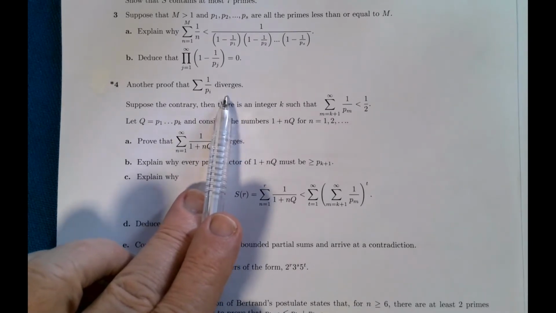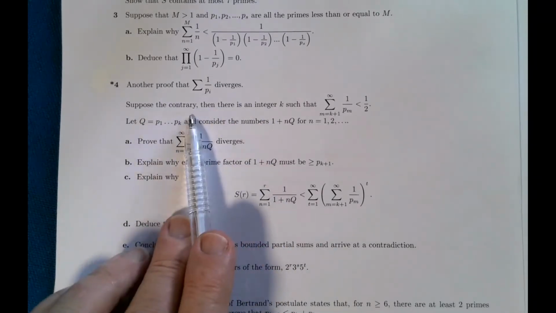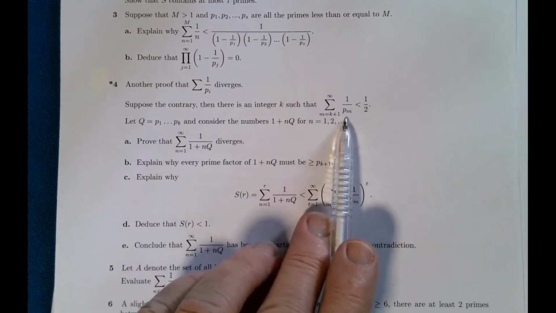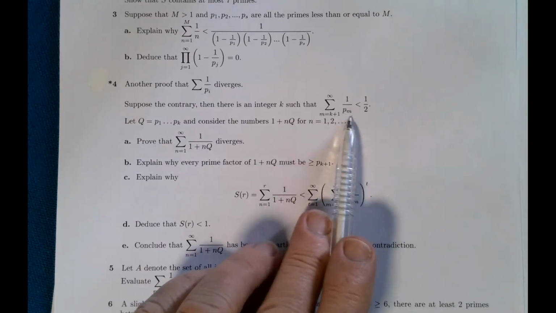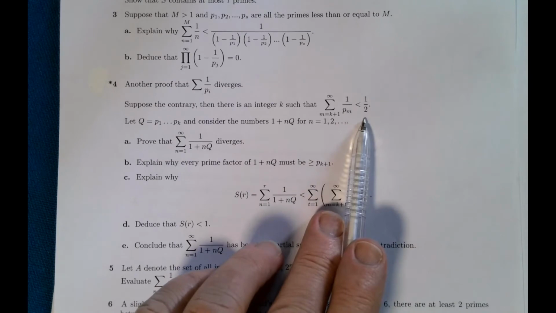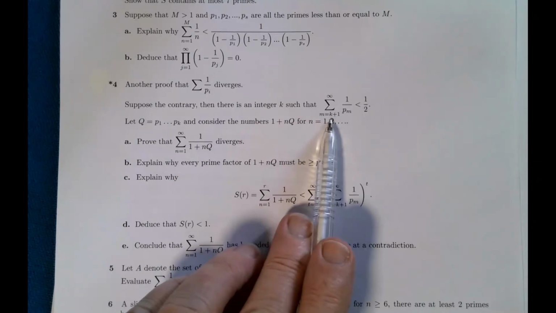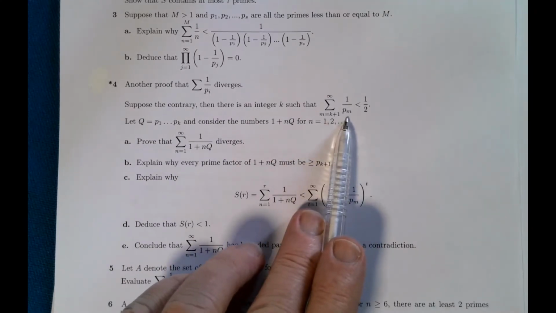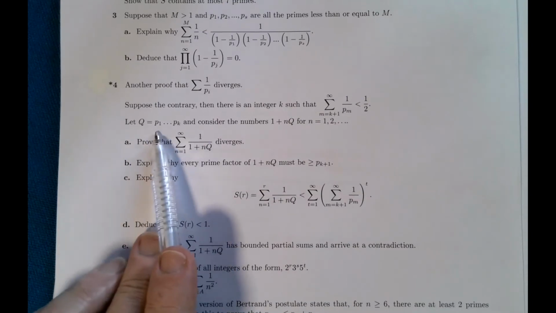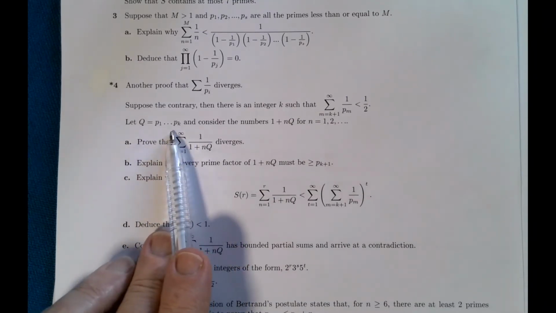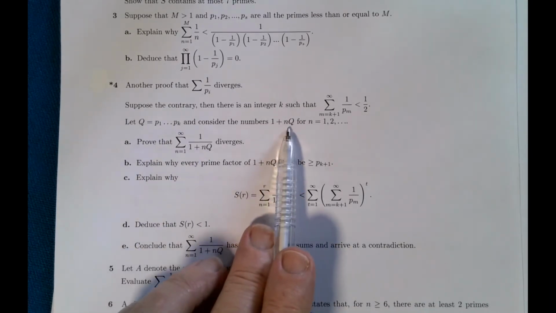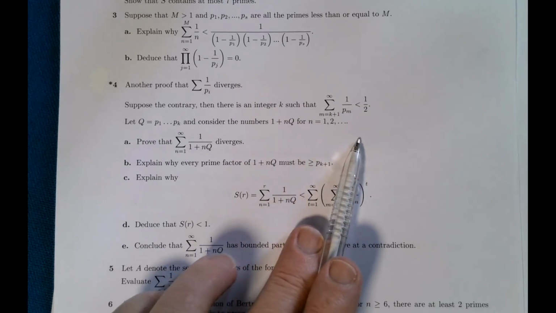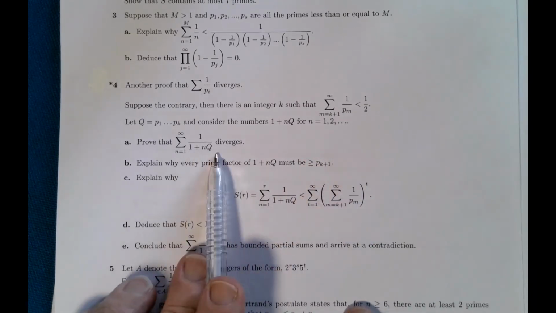And we're going to do it as follows. We're going to suppose the contrary, then that means the tail of the series is eventually small. So we can go far enough along the series so that the sum of the tail is less than a half. And that's going to happen after the kth prime. So I'm going to let Q be the product of the primes up to there, P1 up to Pk, and we're going to consider numbers of this form, 1 plus nQ, where n is 1, 2, 3, and so on. We're going to show that this sum diverges.